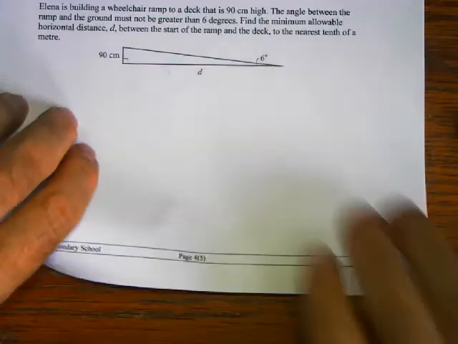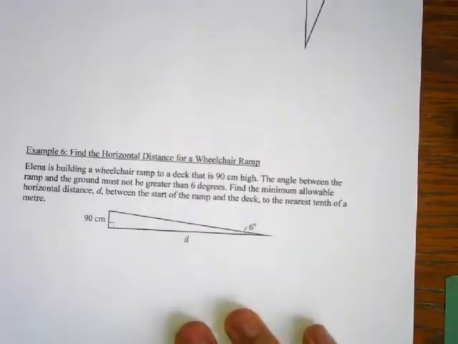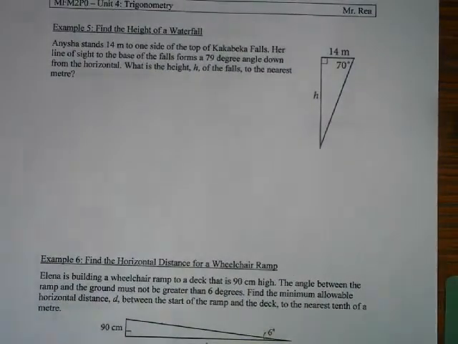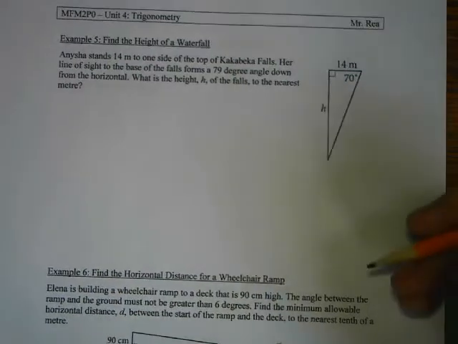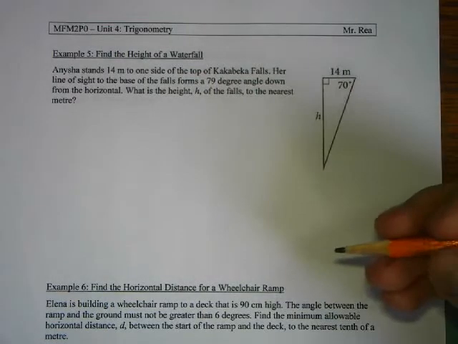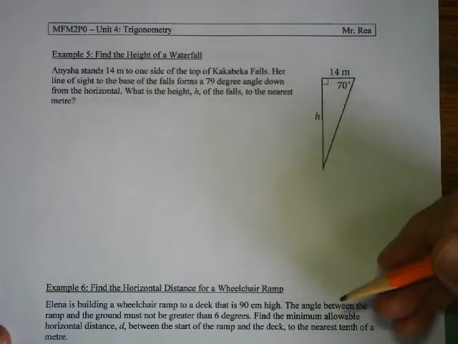So I think we've got 3 more examples. So hopefully you can hang in there for the last 3. The more of these you do, hopefully the more straightforward it becomes, because we're actually doing the same process each time. I hope you can see that.